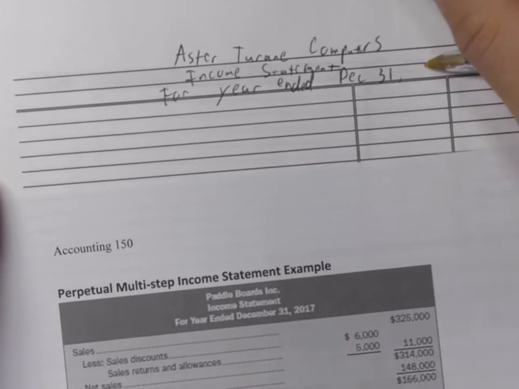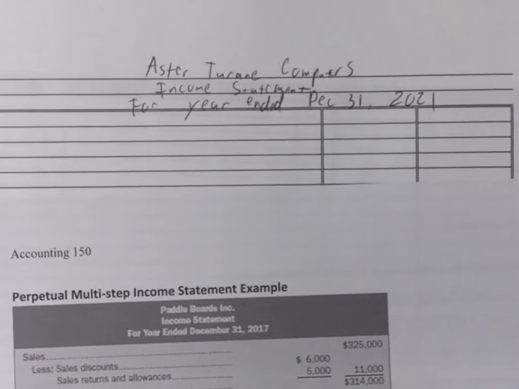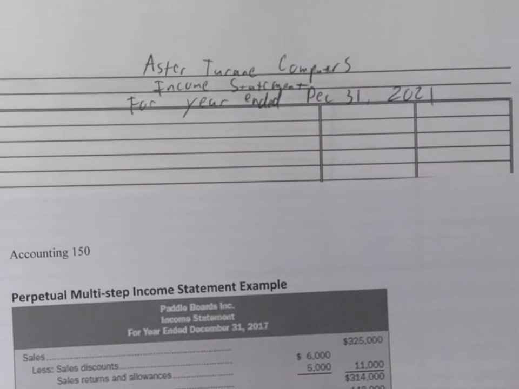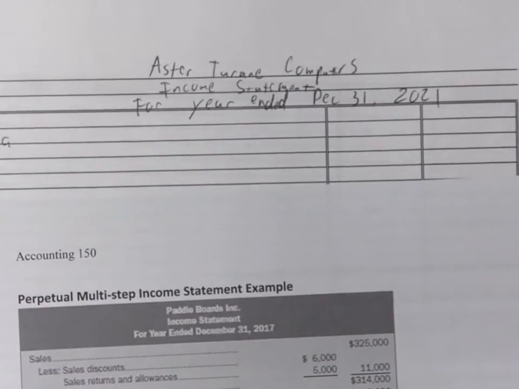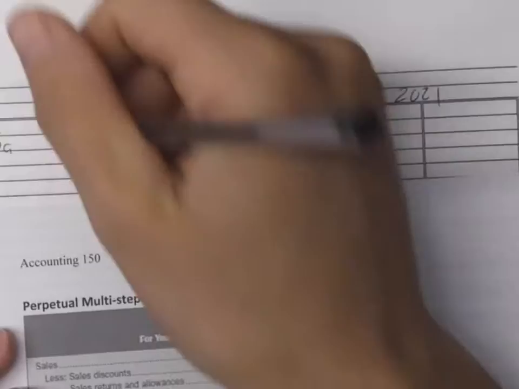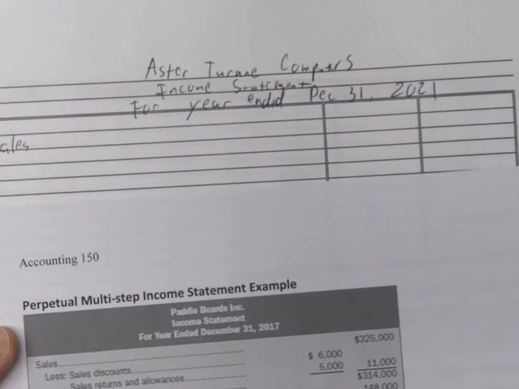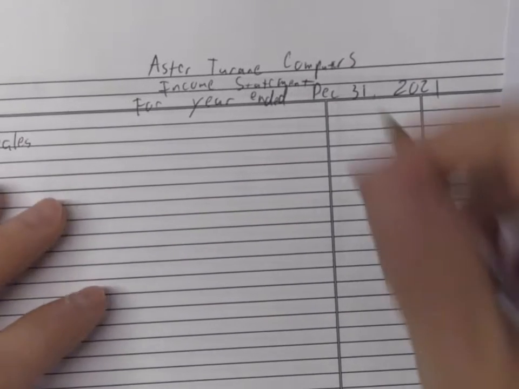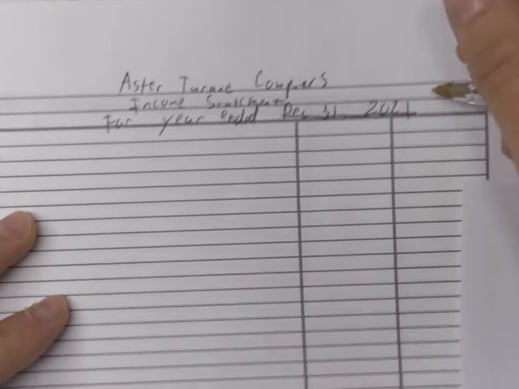And let's just say 2021. I don't know what year it is in this example. So we have our title, and we're going to start off with sales. Not sure if it's December 31st, but on his instructions it says April 2019. April 30th. Thank you very much. I didn't actually see that. So April 30th, 2019.